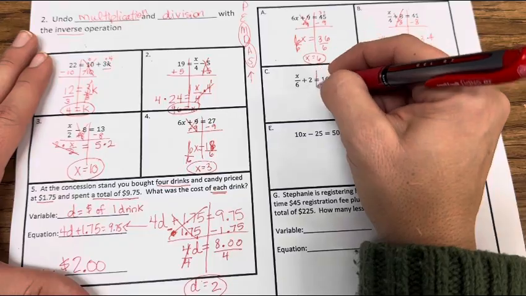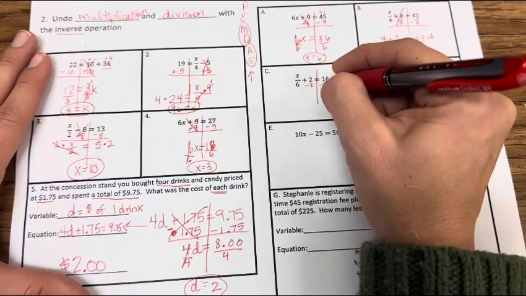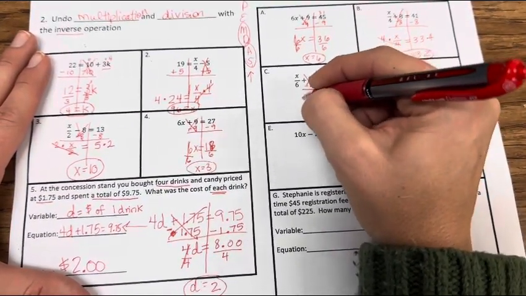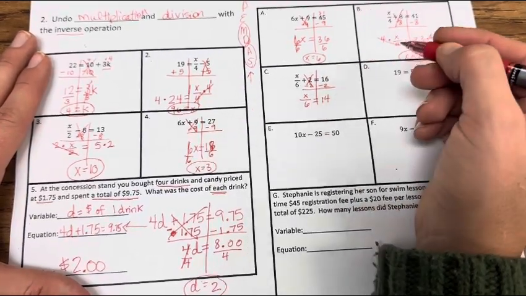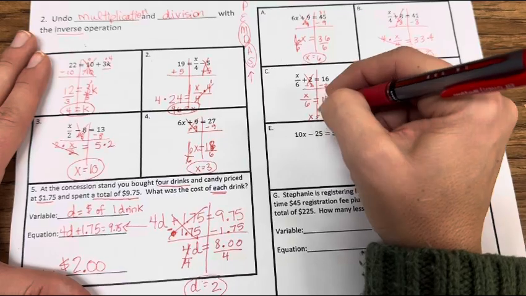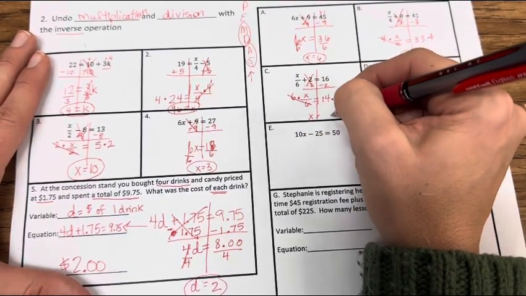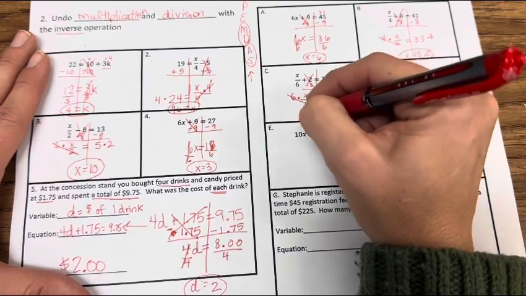All right, so we're going to subtract 2 here. We're going to get 14. x divided by 6 equals 14. So if I want to solve for x, I'm going to multiply by 6, multiply by 6. That cancels, and I get 84.